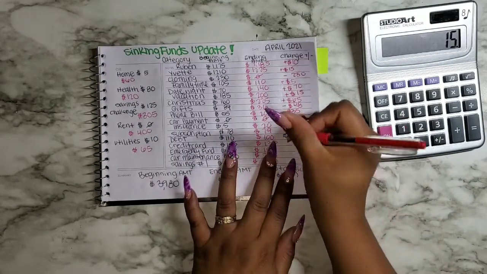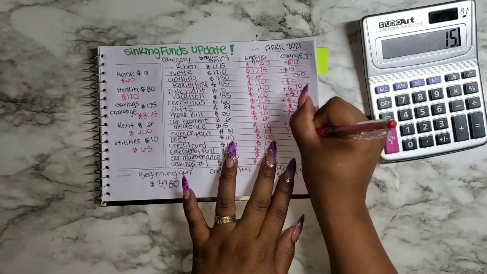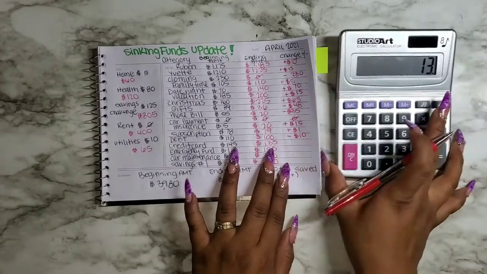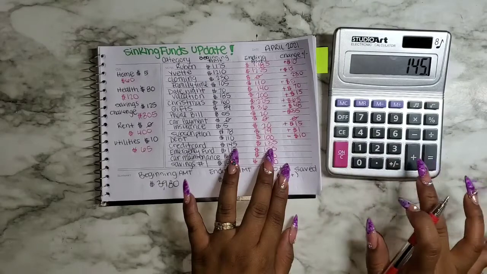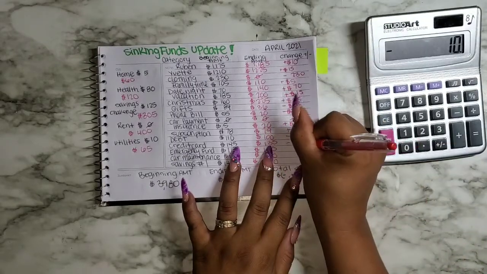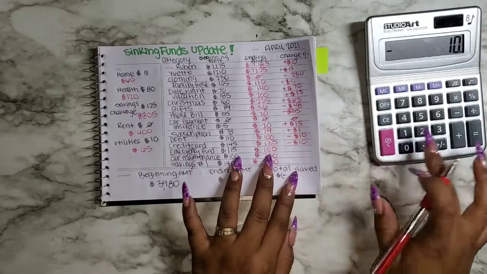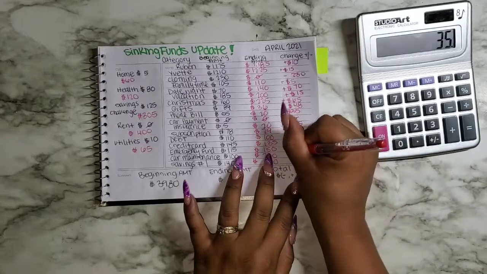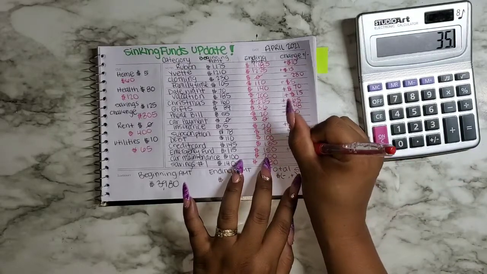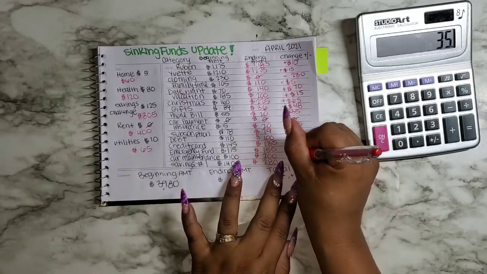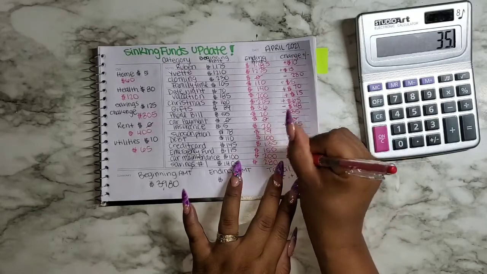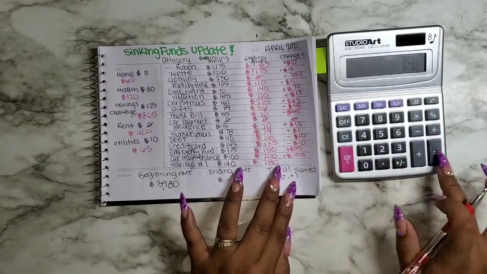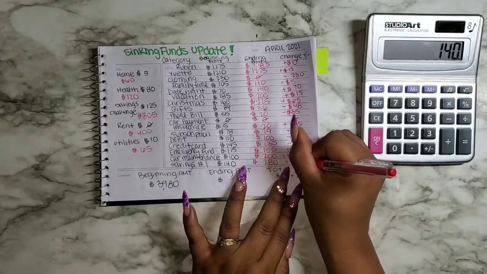Our debt has negative $10, and 135 take away 145 equals negative 10. 150 take away 115 equals positive 35. 200, that's a positive 100. And 280 take away 140 equals positive 140.